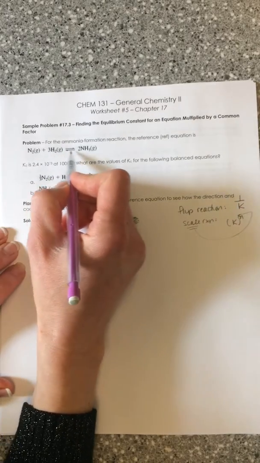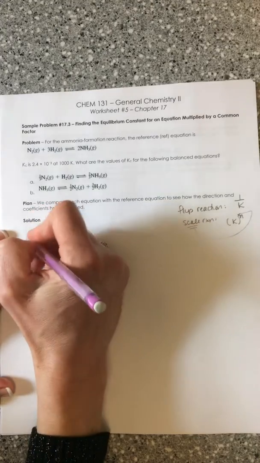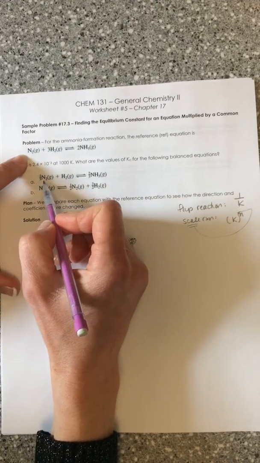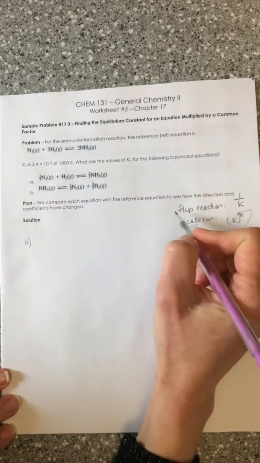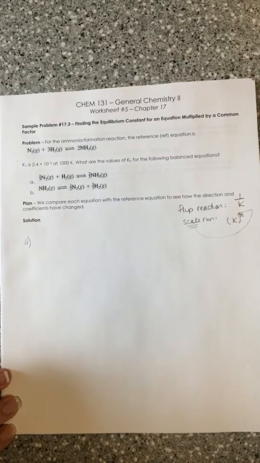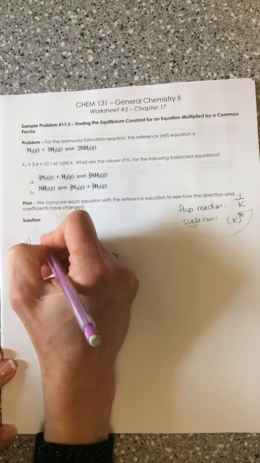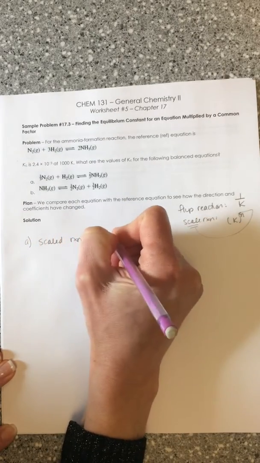So here's our reference equation. N2 plus 3H2 gives us 2NH3. So let's see if we can figure out what's going on in the first reaction. Well, we still have N2 and H2 as reactants and ammonia as a product. So we're not doing anything where we're flipping the reaction. But what we can see is that we're scaling the coefficients. We've scaled the reaction by 1/3.